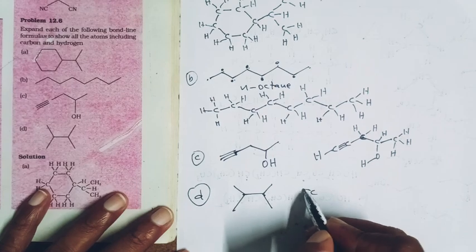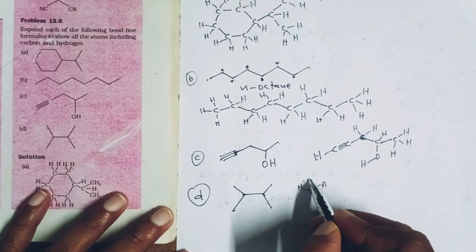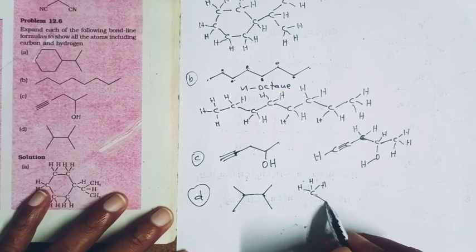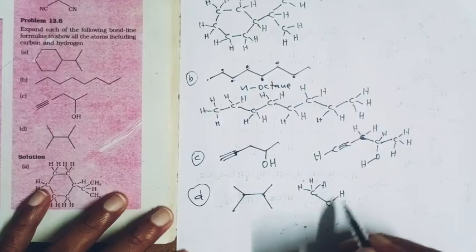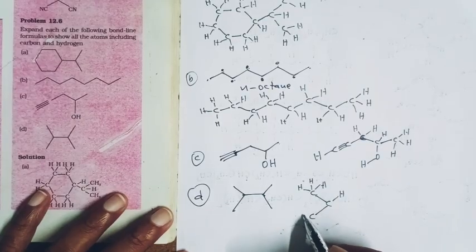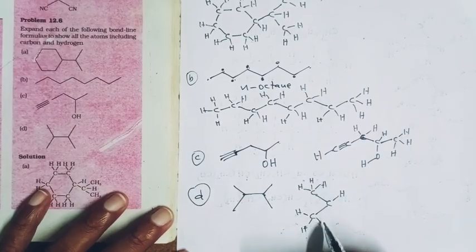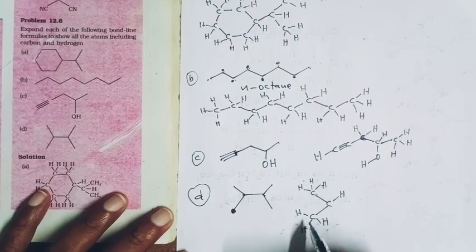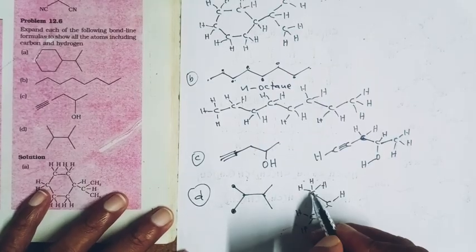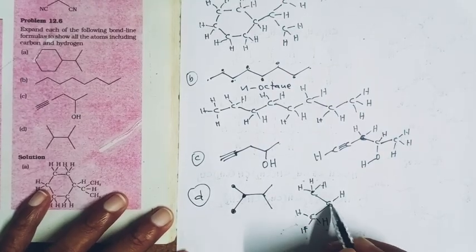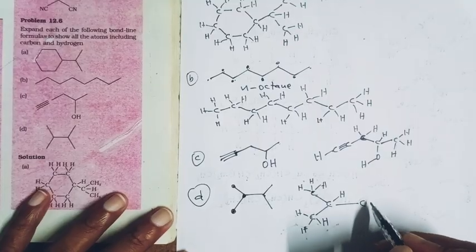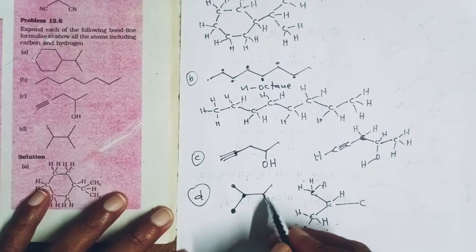So this is CH3, CH3, CH, and here carbon is there, hydrogen is there, and this side also H, H, H.